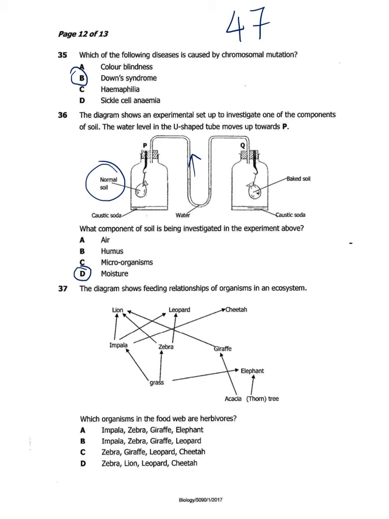The diagram here shows feeding relationships of organisms in an ecosystem. Now which organisms in the food web are herbivores? So herbivores are organisms or animals that feed on plants only. Then carnivores on animals, omnivores on both plants and animals. So let's look at multiple choice number A. Impala, yes. Zebra, yes. Giraffe, yes. Elephant, yes. So the answer is A.